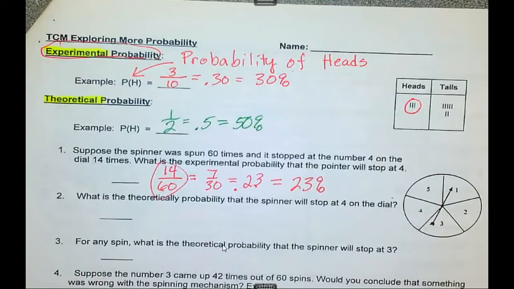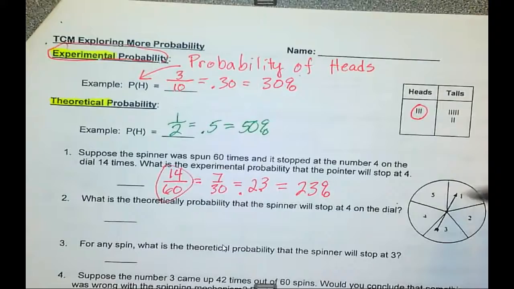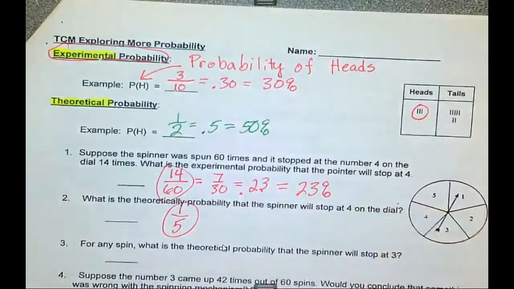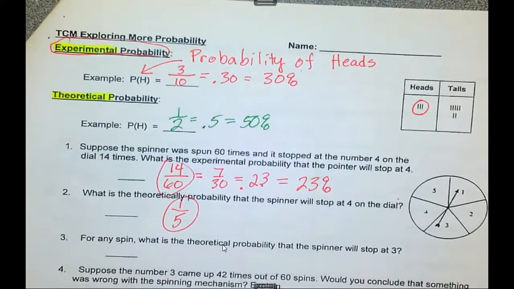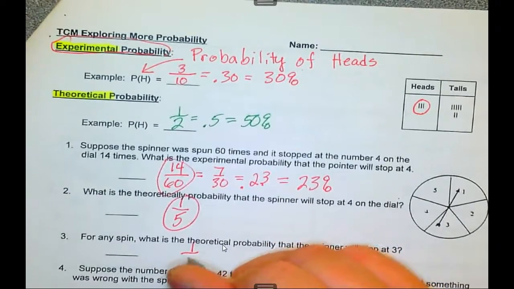What is the theoretical probability that the spinner will stop at 4 on the dial? Let's see, 1, 2, 3, 4, 5. 1 out of 5. Boy, you guys are good. Next, what is the theoretical probability that the spinner will stop at 3? It would be the same.